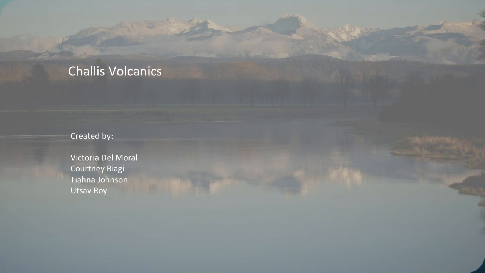Through this presentation, we'd like to explore the Challis Volcanic location, primary rock type, its formation, age of these rocks, some of the structural features, its eruptive history, present topography, natural resources that have been mined from this area in the past, and finally the natural hazards related to these areas.